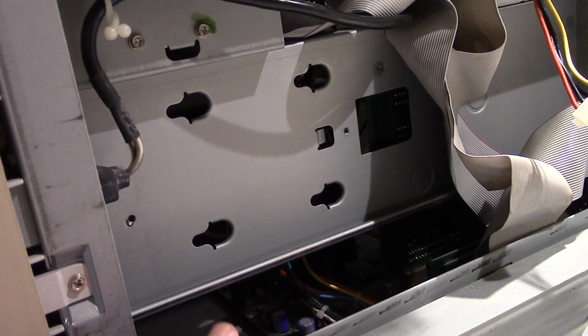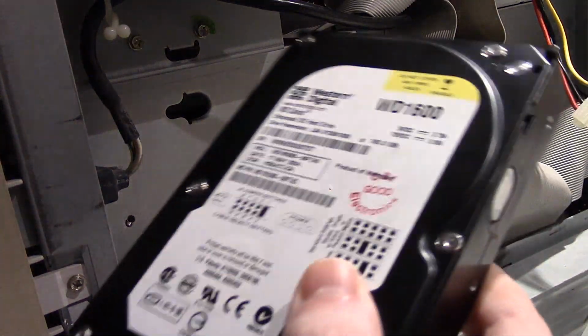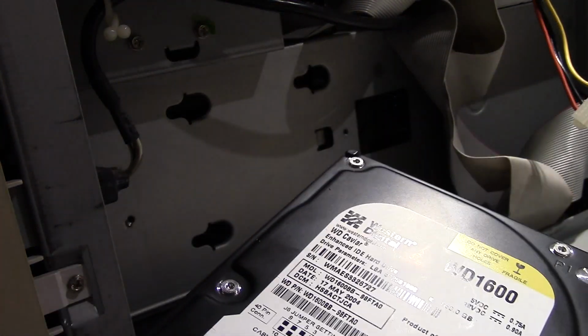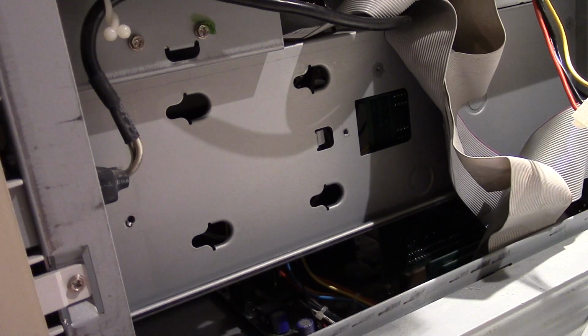So I got my Packard Bell Platinum 2220 open here, and I'm going to be installing a 3.5-inch hard drive in it after taking the original compact flash card out of it that was serving as its hard disk. And at the same time, we're going to learn a little bit about logic block addressing. So let's get to it.